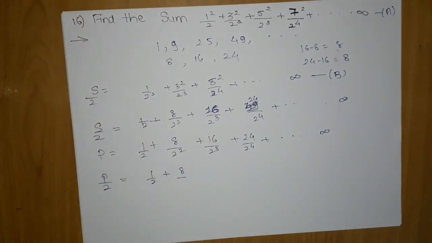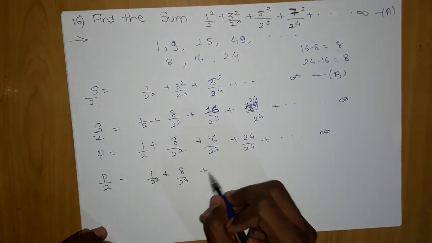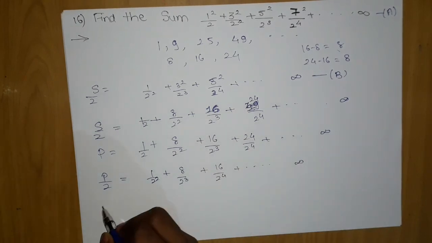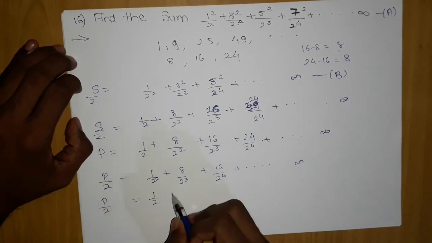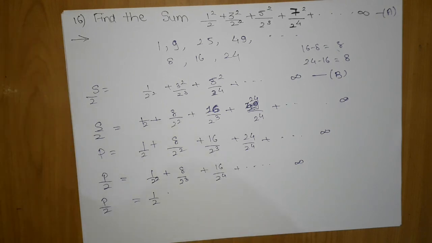So what can we do? This will become 1 by 2 square, this will become 1 by 2 cube, this will become 2 power 4, and so on till infinity. Now if I subtract this, I will again get P by 2. What are we getting? 1 by 2 will come out like this. What can we do in this problem? Let me check.